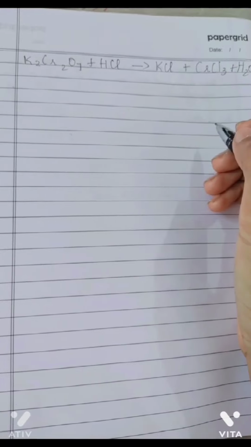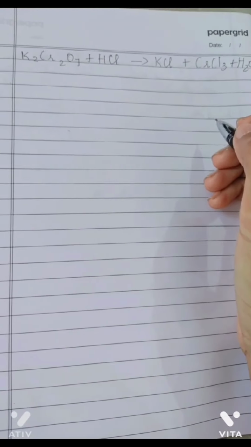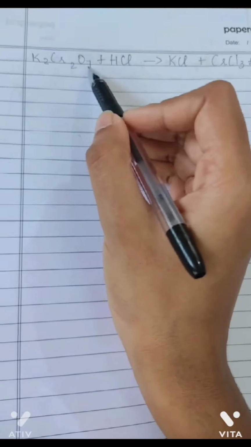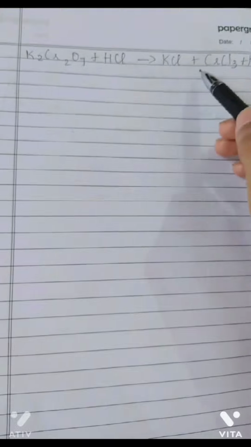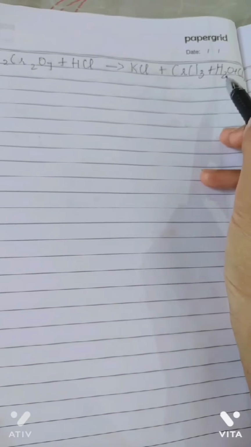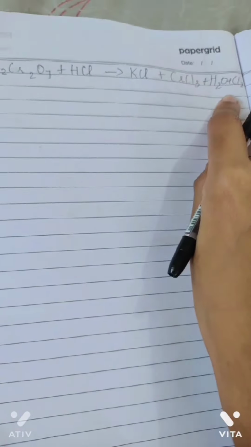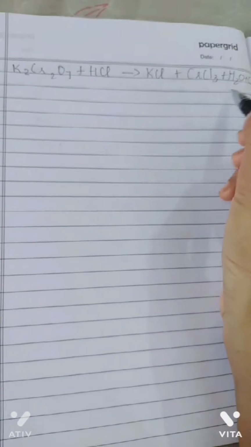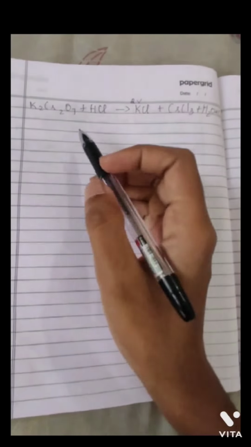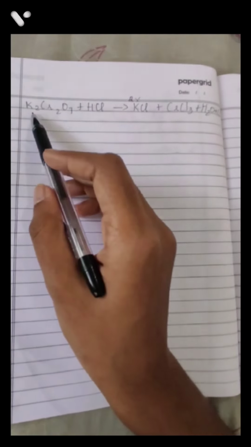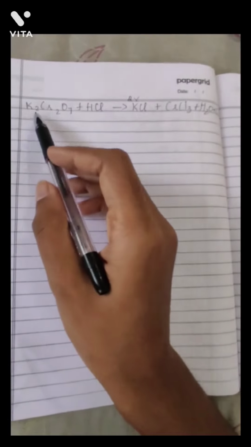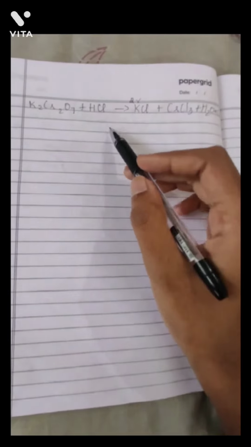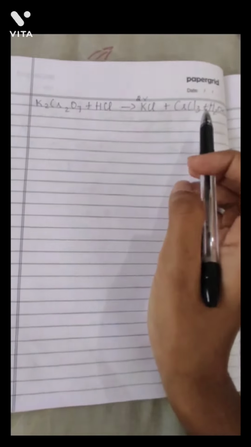I am writing it in the notebook because if I write it on the board it will not be clear. We will be given an equation: K2Cr2O7 plus HCl gives KCl plus CrCl3 plus H2O plus Cl2. This is the reactant side and this is the product side. First, on the reactant side we have 2 potassium atoms, but on the product side there is only 1.